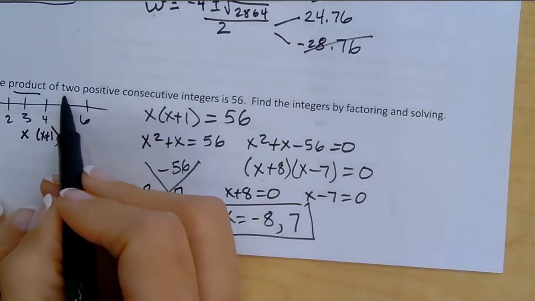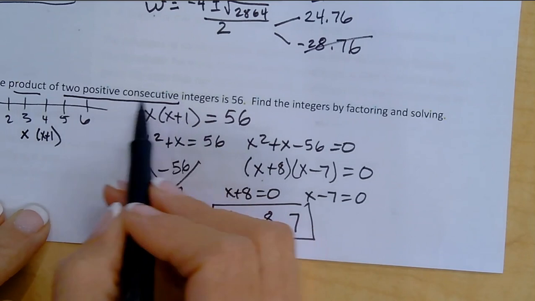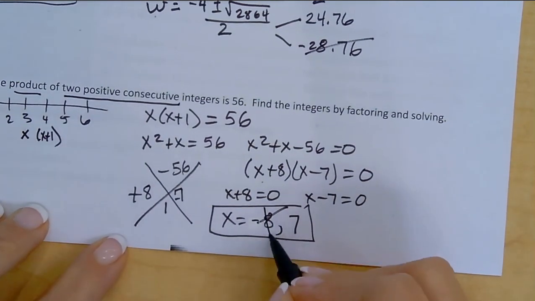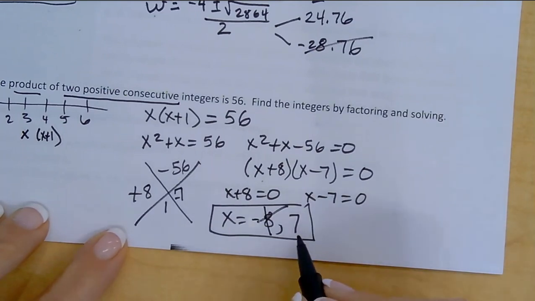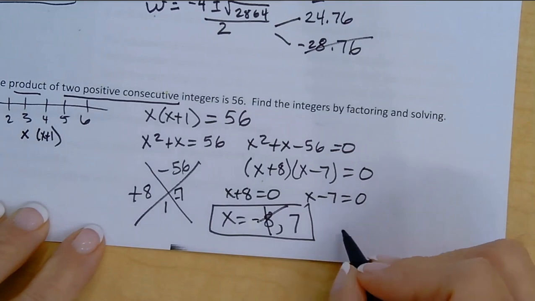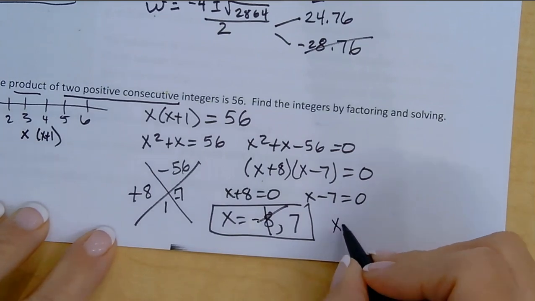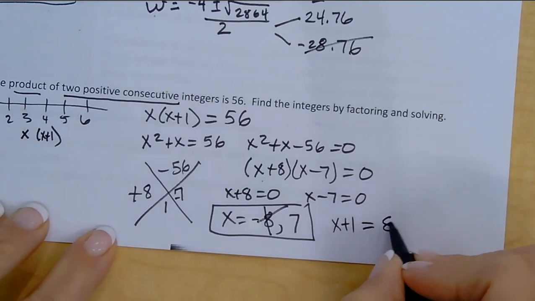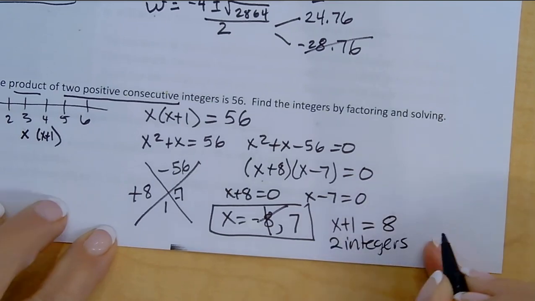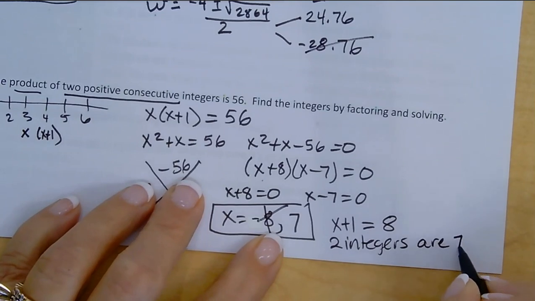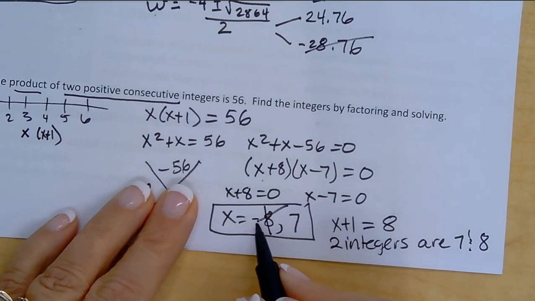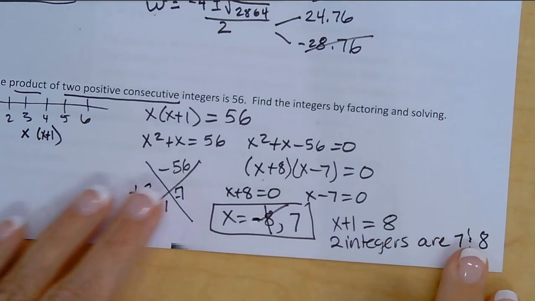Here's the thing. In my problem, it says they have to be two positive consecutive integers. Negative 8 is not positive, so we're taking that one out of the running. So x equals 7 is my first integer, and then my second integer, x plus 1, equals 8. So my two integers are 7 and 8. So my answers are 7 and 8. So I was right. I just made myself worried. I had to read through the problem again.